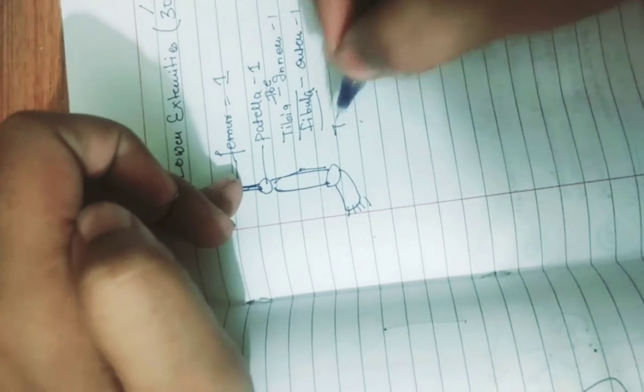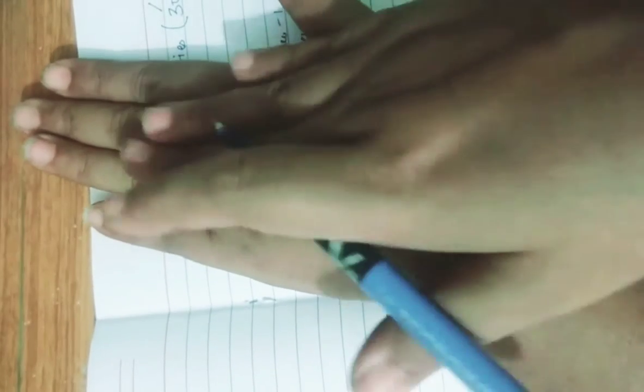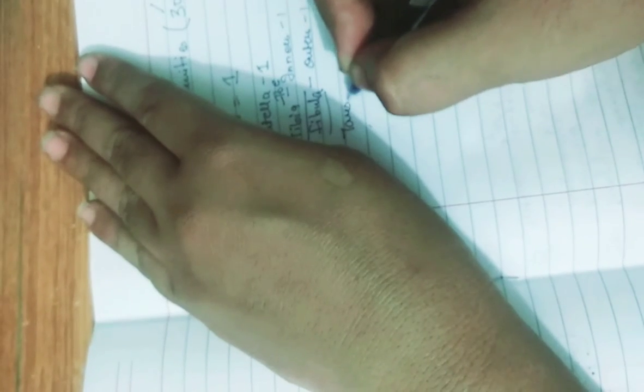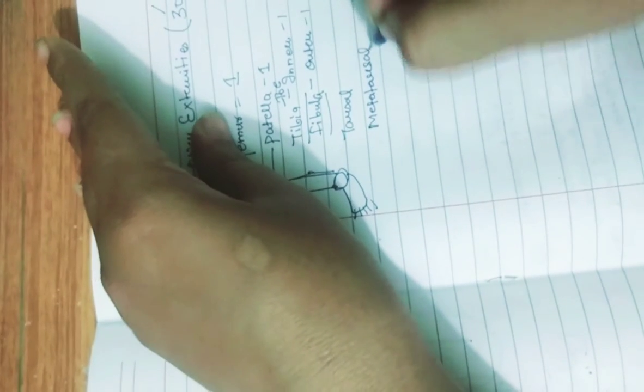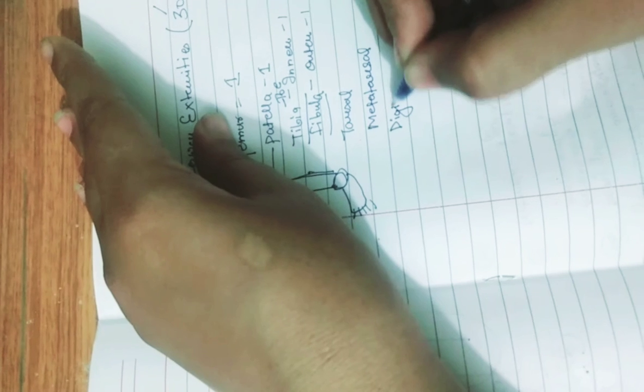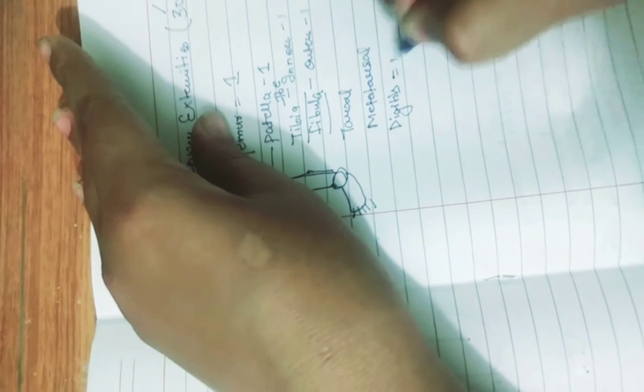Again the tarsals. If you assume this is your foot, then this is your ankle, this is your whole foot, and these are your small toes if you count them. So your ankle will be called the tarsals, then the sole section of your foot will be called the metatarsals, and your digits or toes will again be called phalanges.